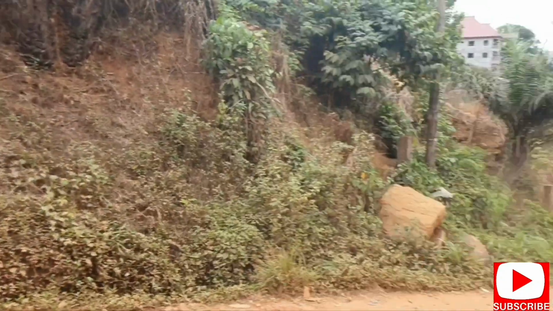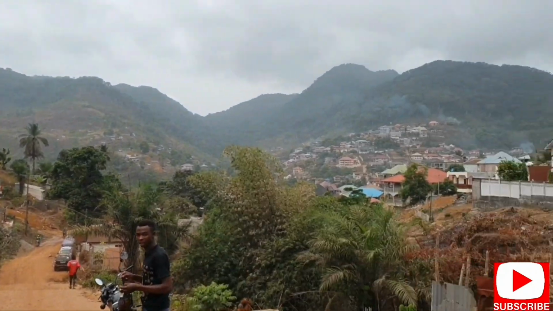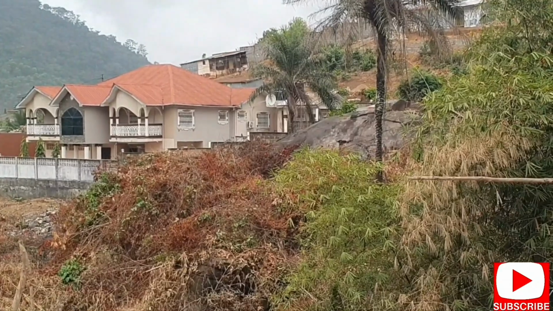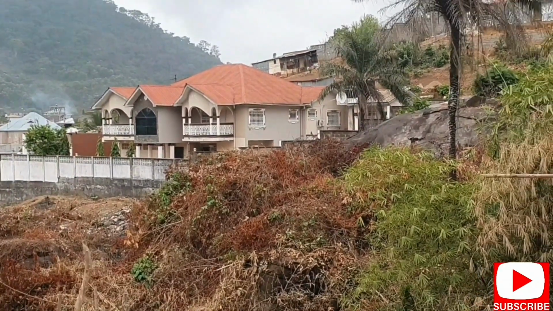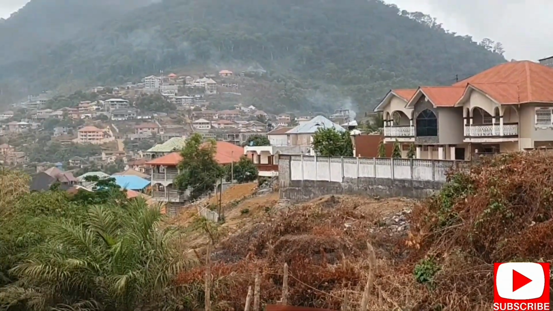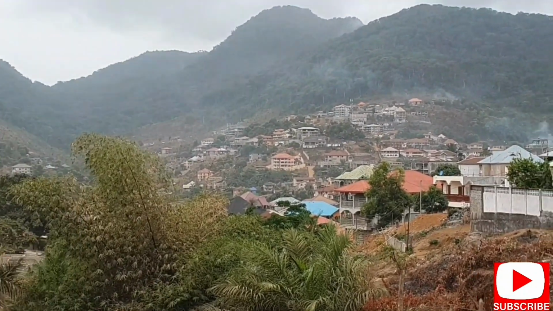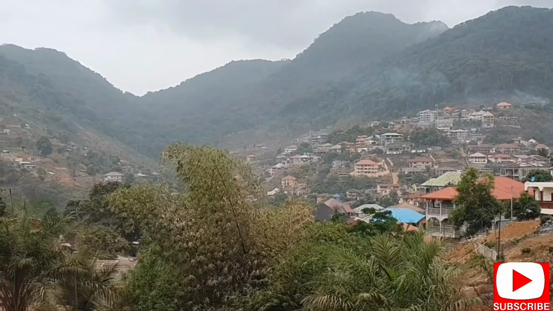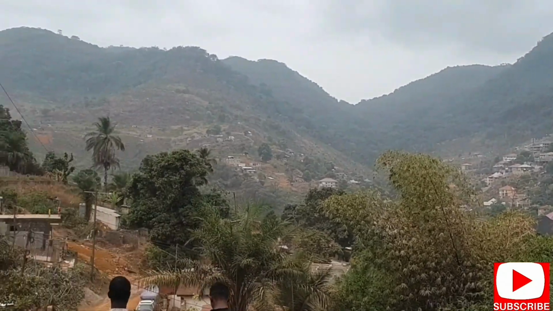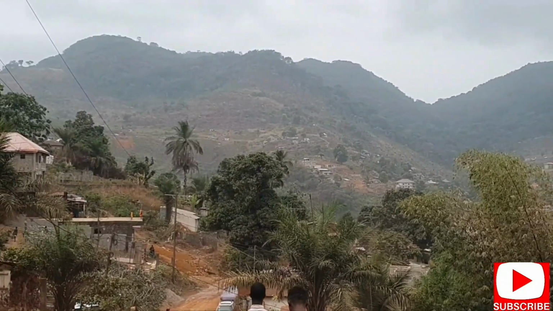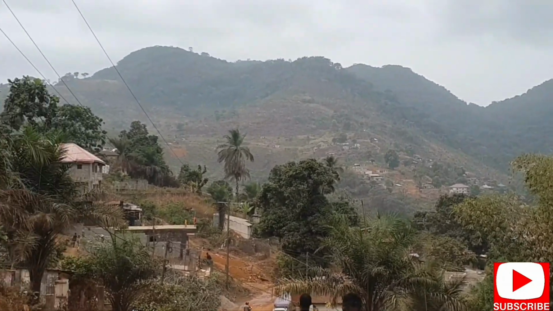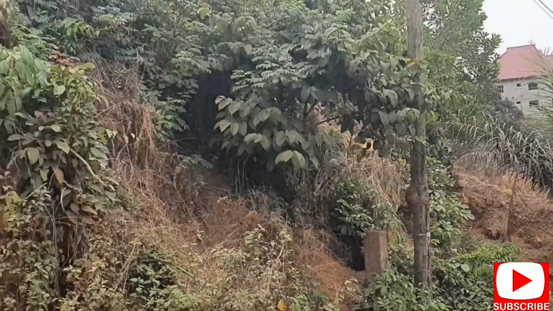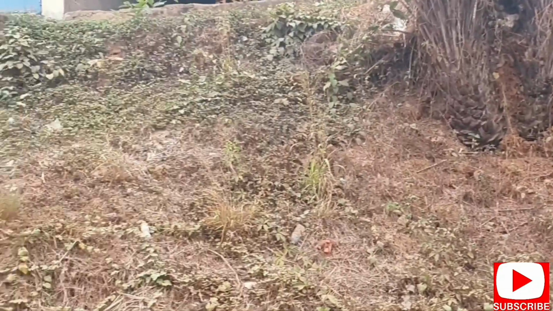But again, I'll stand here and try to show you guys the view from this particular side as we continue with the exploration. And still here, you guys will definitely see those very, very nice and beautiful mountains locking hands with each other, if I can say that, as we continue with the video.